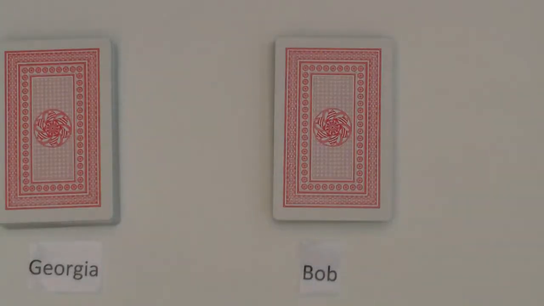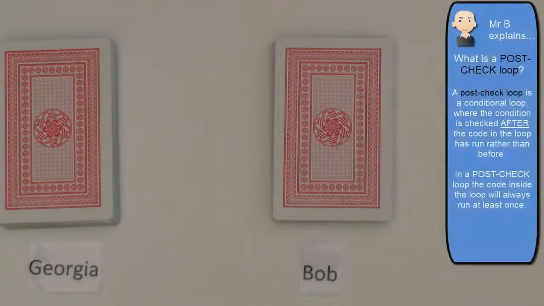Hi there and welcome to this video about post-check loops. In a lot of languages these are do loops or do until, these sorts of things. But the concept of a post-check loop is what we're looking at in this video.